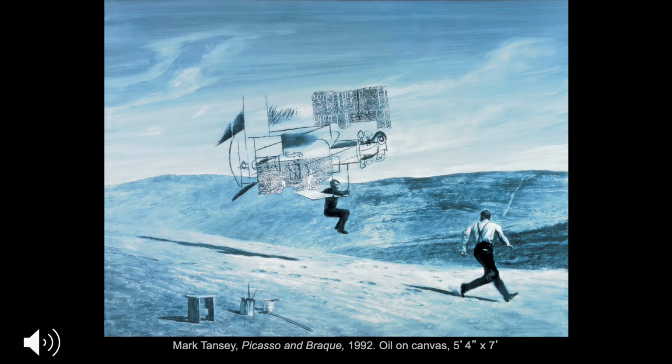Mark Tansey's Picasso and Braque is a tribute to the creators of Cubism, and he depicts them as Orville and Wilbur Wright, the innovators of aviation. And here they're shown flying a Cubist collage type machine.